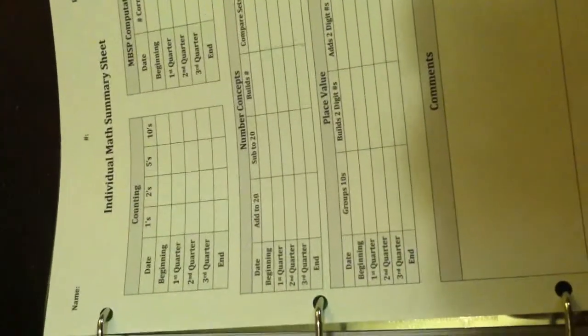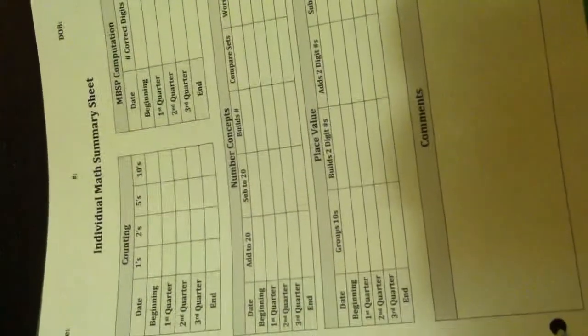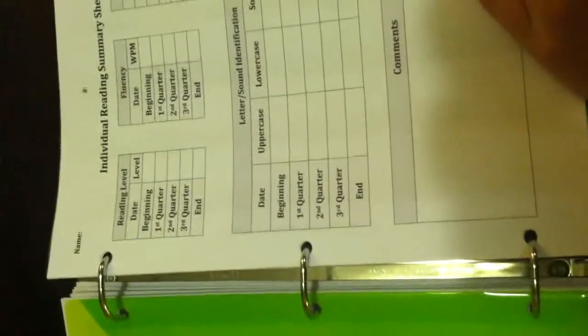And the last one, ta-da, is the math, and again, a place for counting by 1s, 2s, 5s, and 10s, the computation, correct digit scores, and then the number concepts and the place value. Again, same information that's on the class summary sheet, just individual, and a place for comments. So you would have these papers for each student, probably along with some other things you might be doing, like keeping their running records or their Words Their Way assessments, that kind of thing. Probably use a big binder because it'll fill up pretty quickly. So that is the teacher assessment binder that goes along with the student portfolio.